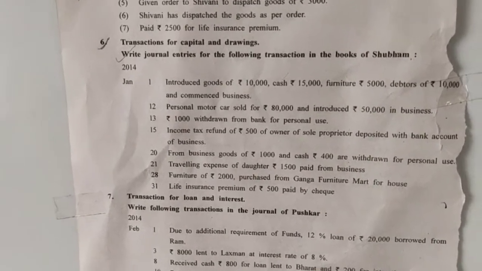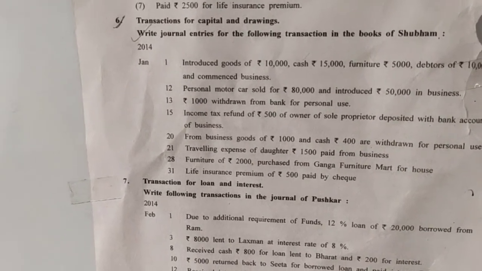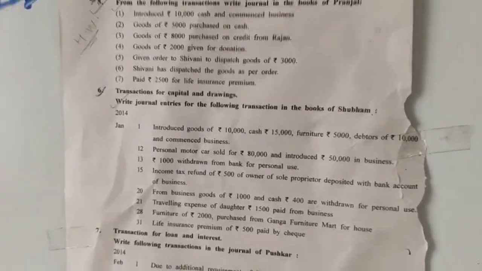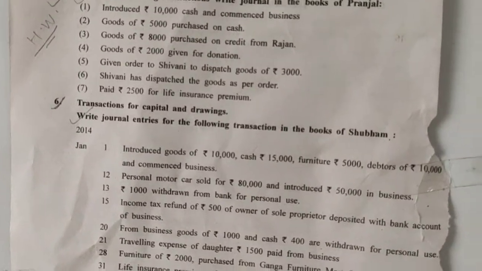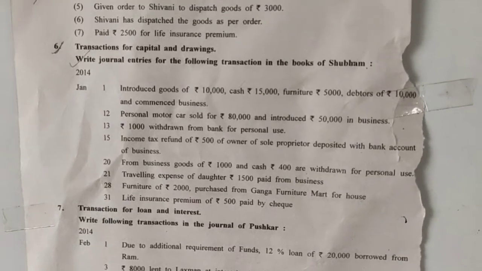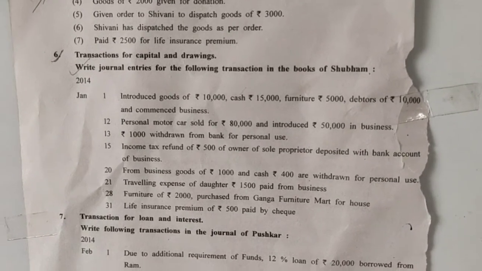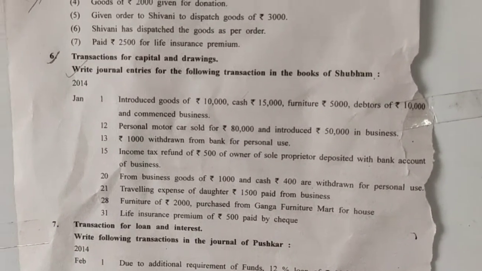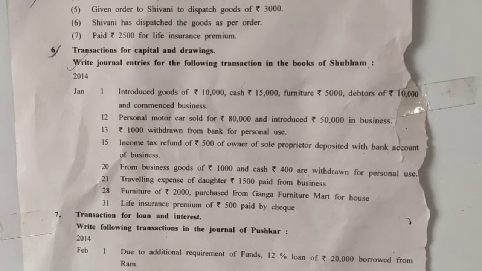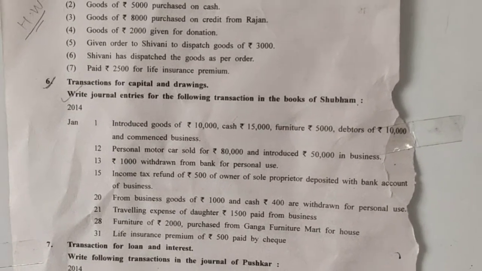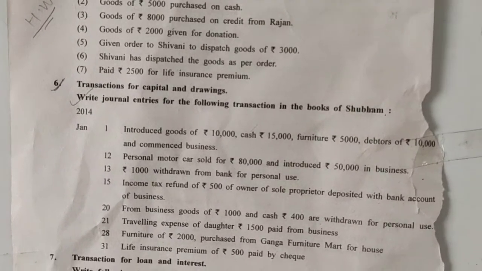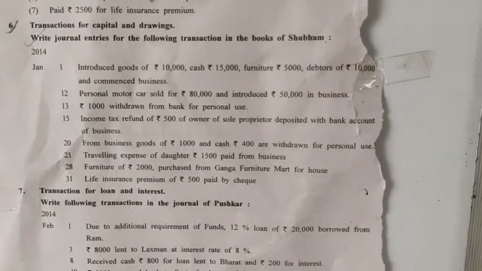I hope so far you have learned so many things about drawings and capital. You are aware of what is capital and what is drawing. Both accounts, capital account and drawings account, are accounts of the owner. But when the owner brings something into the business, that is, the owner is the giver, the capital account is affected. And when the owner withdraws something from the business, then the owner is the receiver, so the drawings account is affected. This thing, I hope, is clear to you.